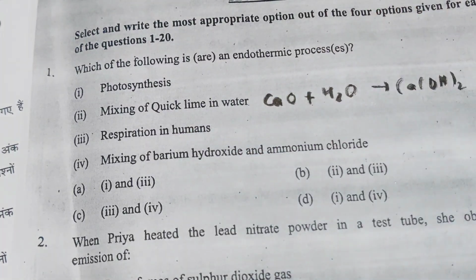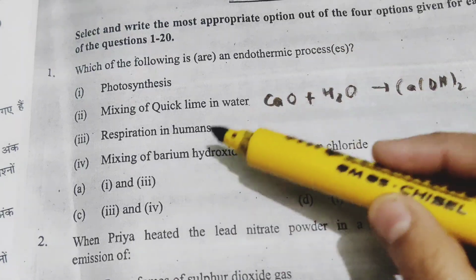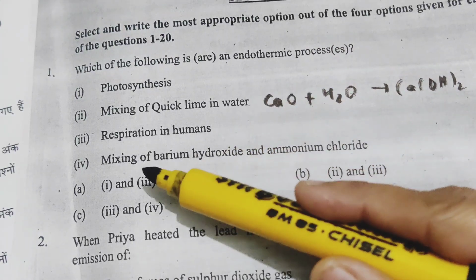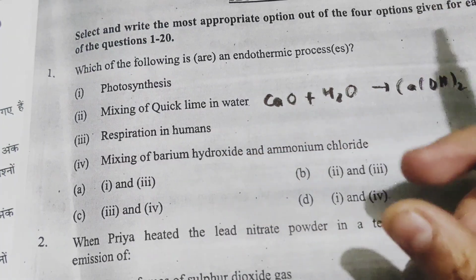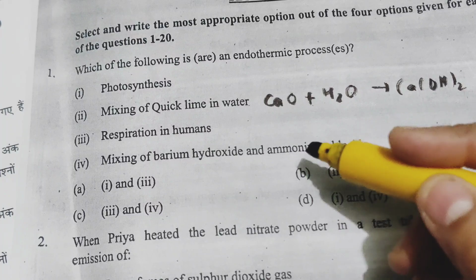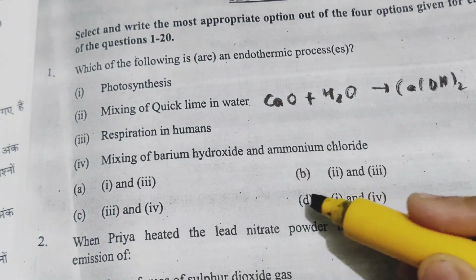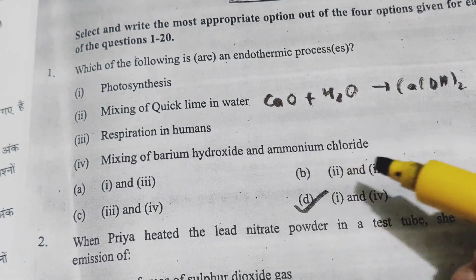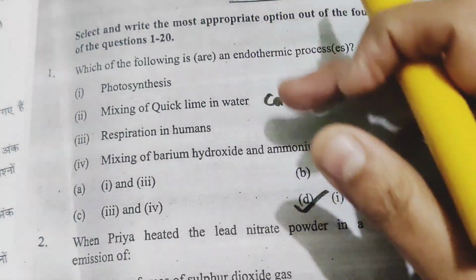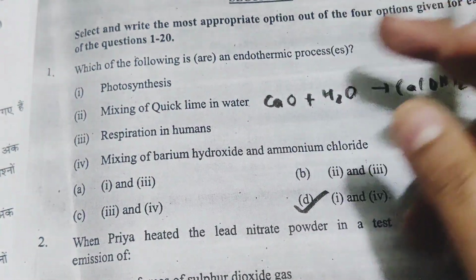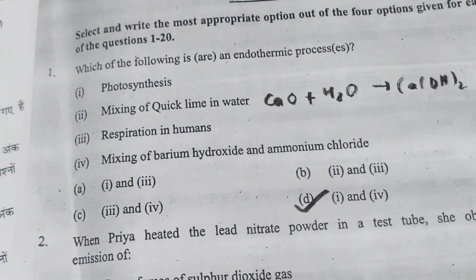Again, in case of respiration in humans, heat is evolved, so it is also exothermic. Whereas mixing of barium hydroxide and ammonium chloride makes the solution cold, which means it is endothermic. So the first and fourth, that is option D, is the correct answer for the endothermic processes. Now this question can be framed in another way: which of the following will be exothermic? Then the answer will be second and third. These are the exothermic processes.